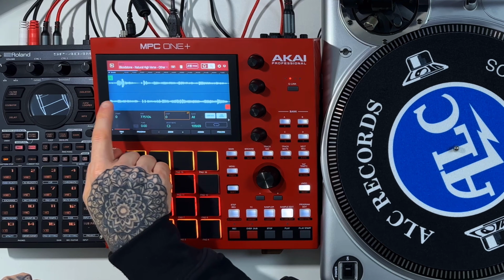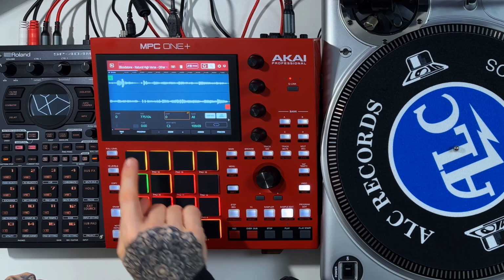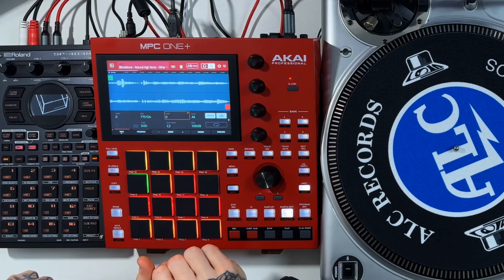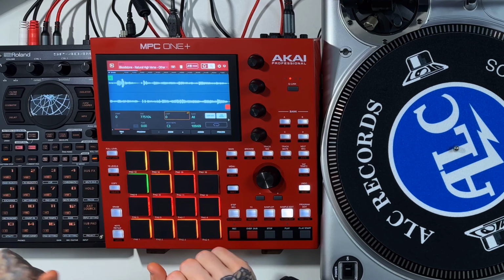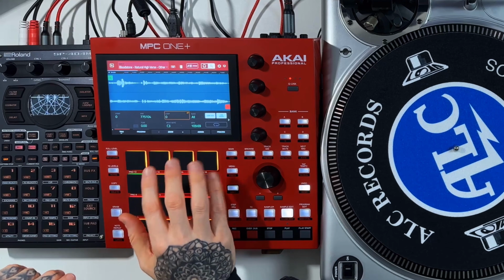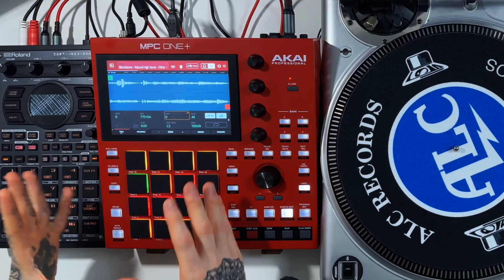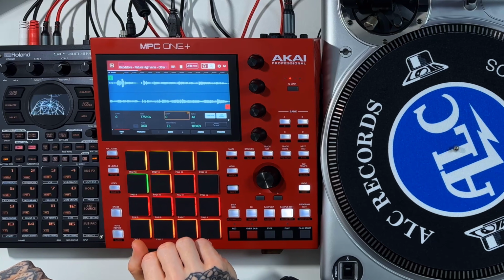Now we got quite a lot of heavy panning here. This guitar is panned over to the left. I can hear that. The strings may be slightly more over to the right. So we have to decide whether we want to process this and make it more of a mono sample. And of course on the MPC you can do that using the process menu. However, I think I'm going to leave the panning in there for now because we can always process it later on.